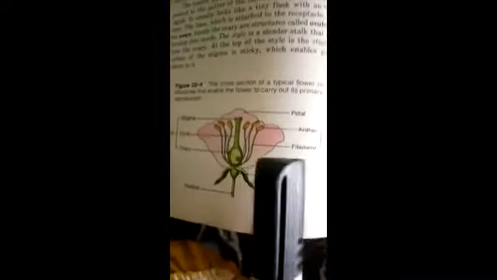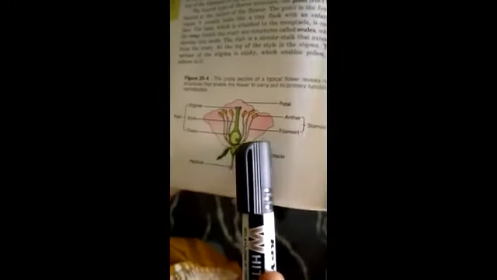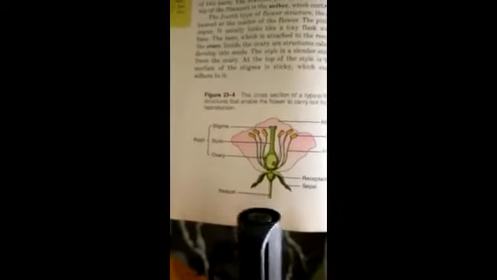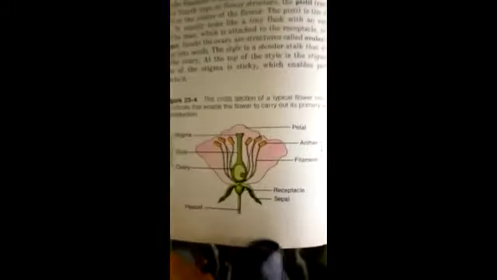Then we have the male reproductive part of the flower, the stamen, and the female reproductive part of the flower, the pistil or carpel. So these four parts of the flower you notice: petal, sepal, stamen, pistil or carpel.